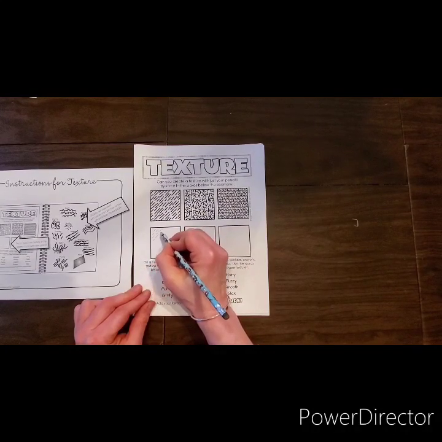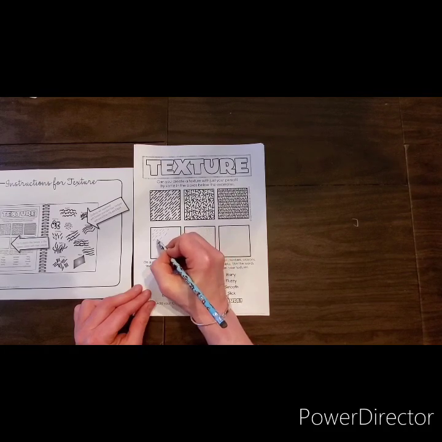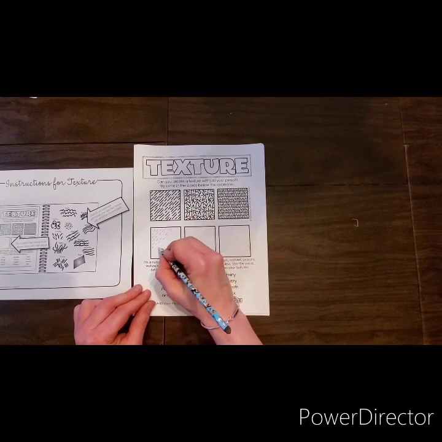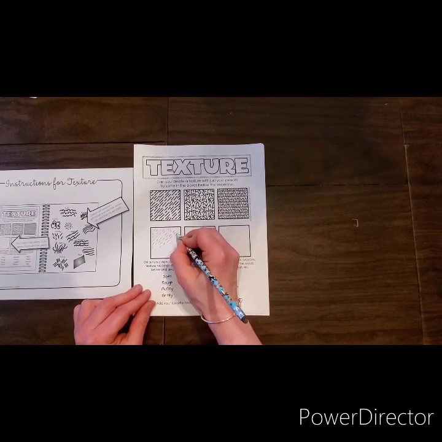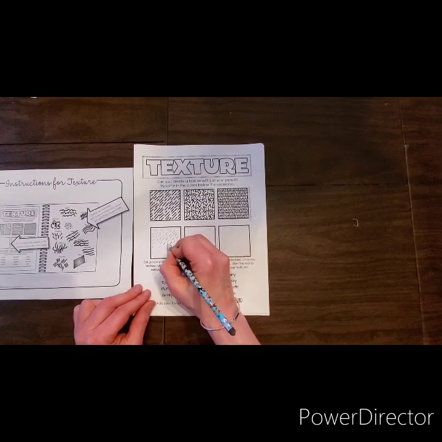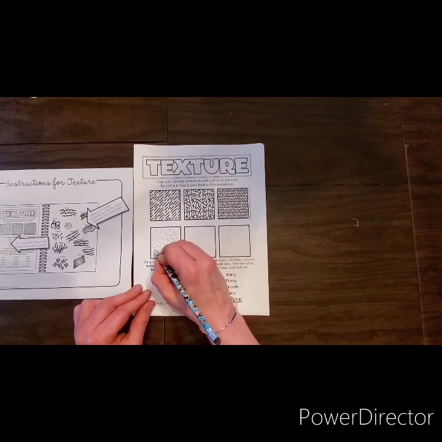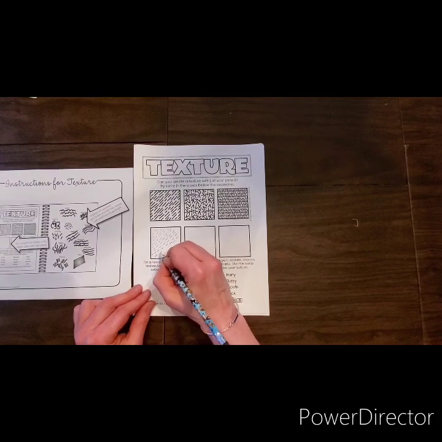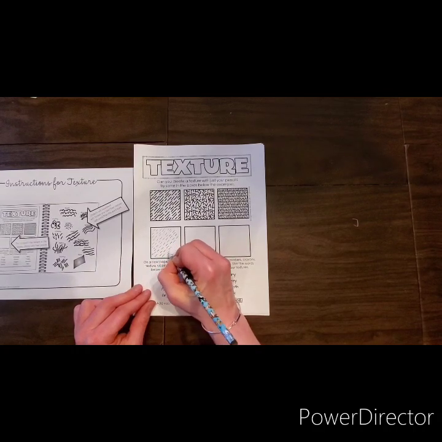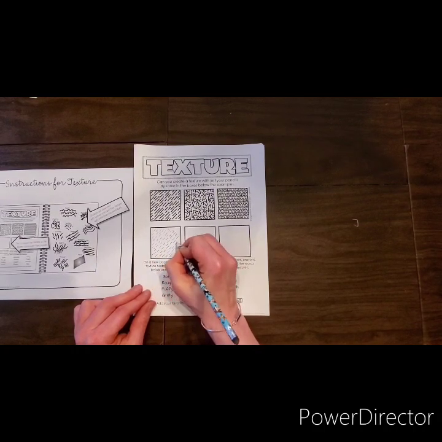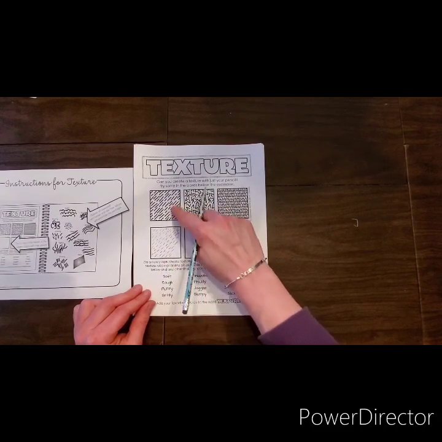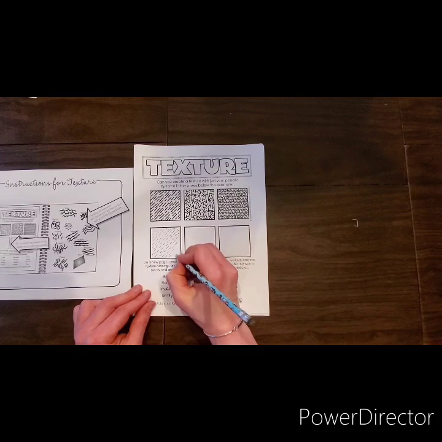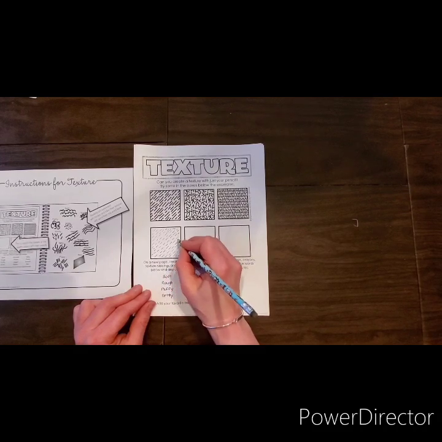Just making little tiny lines over and over and over again. You might remember that that is called a pattern. A lot of times when we make texture in art, it looks like a pattern because it's something that's repeated over and over again. So there's one kind of texture. Does it look just like the one in the box above it? Not exactly, and that's totally okay. But it looks kind of similar.